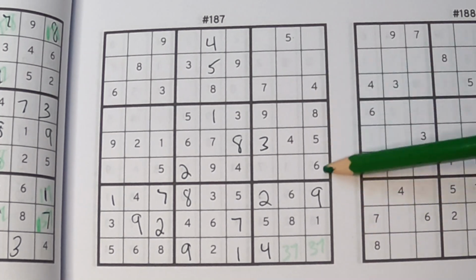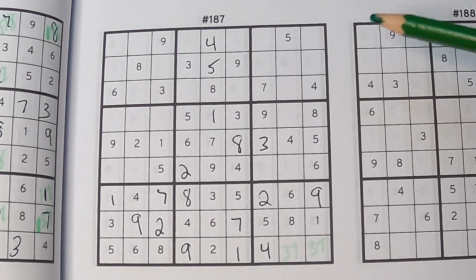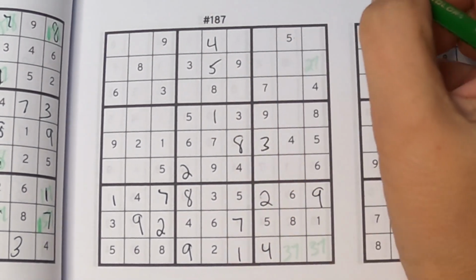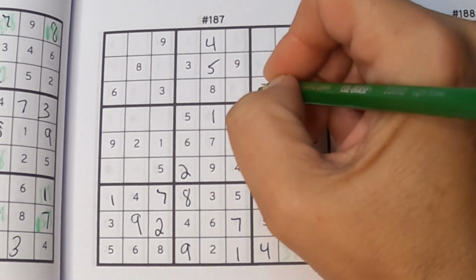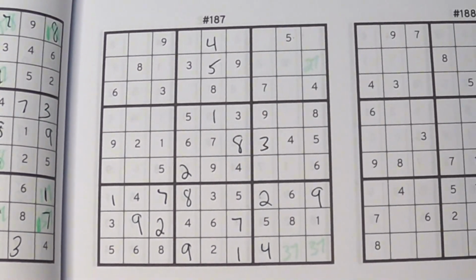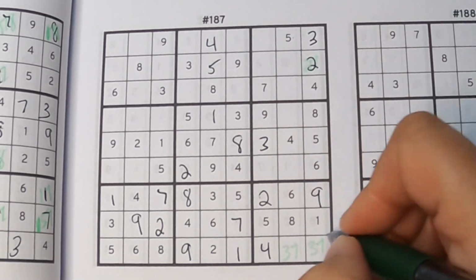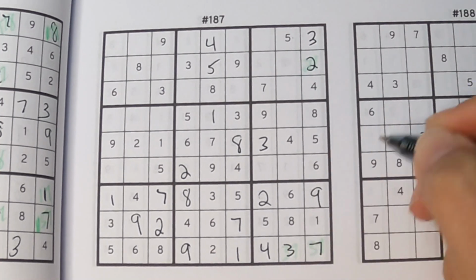For this column, we're missing 2, 3, and 7. We've got a 3 here, so 2, 7, and no help here. Oh, and we've got a 7 there. So that makes this our 2. That 7 means this is our 3. So this is our 7, 3.